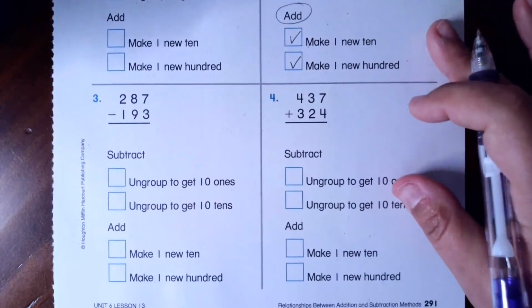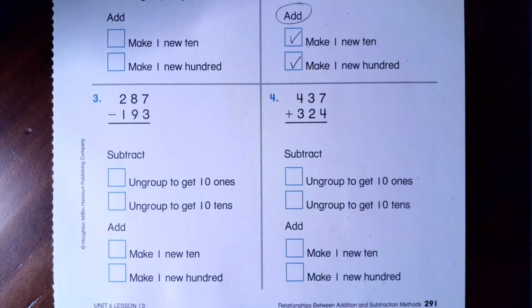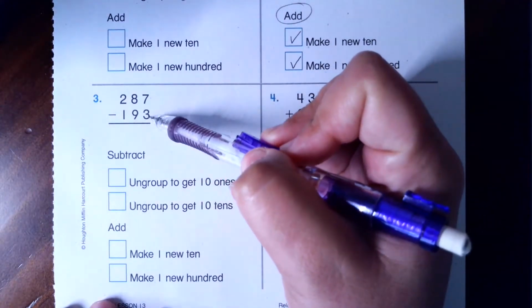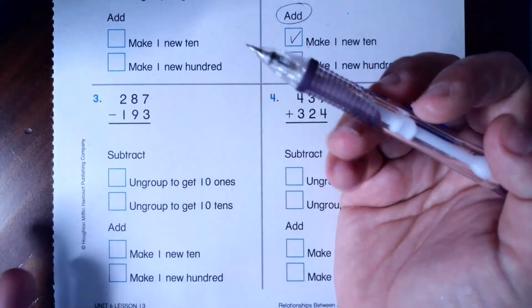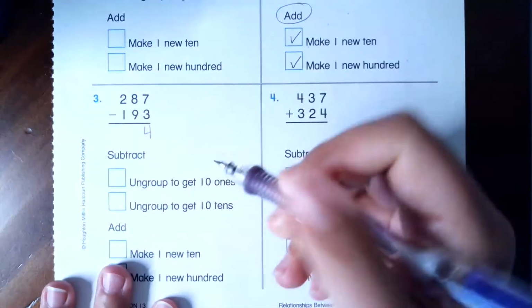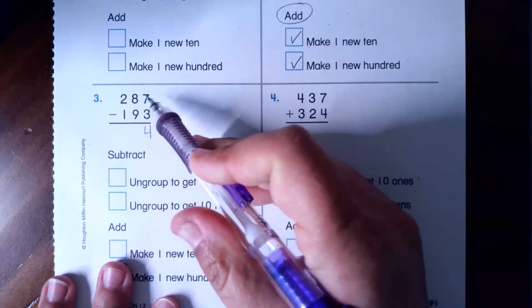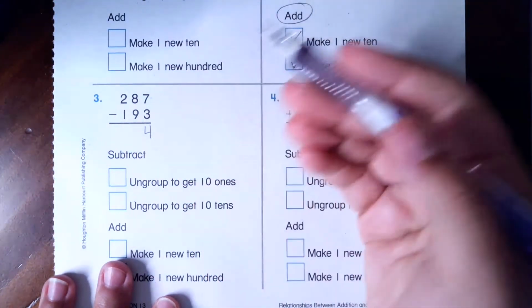If you are ready to try both of these bottom problems on your own, I encourage you to do so. However, if you want to stick with me, that's totally fine. Number 3. So we have 7, take away 3. First, can I do that? I can, right? So I'm going to do it. So did I have to ungroup to get 10 ones? Nope, I was just able to subtract my ones.